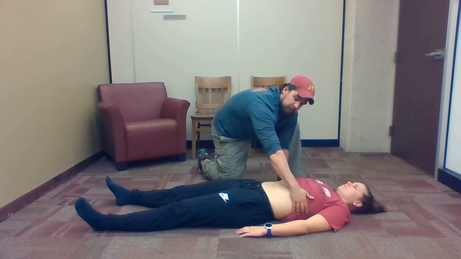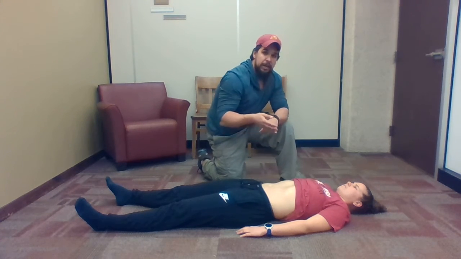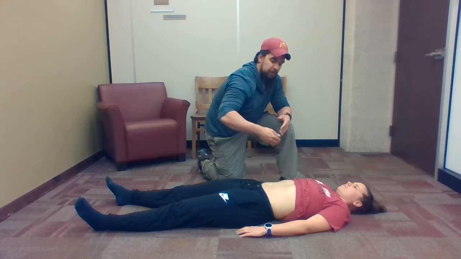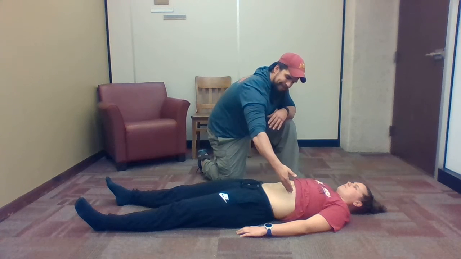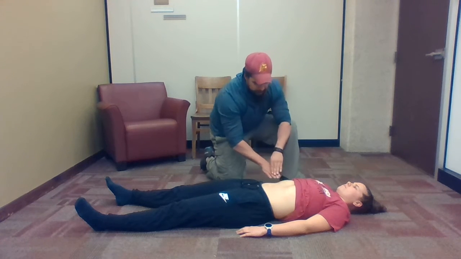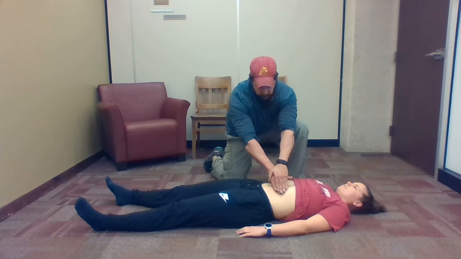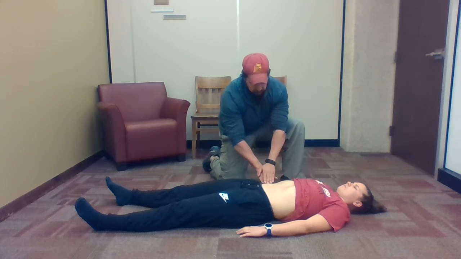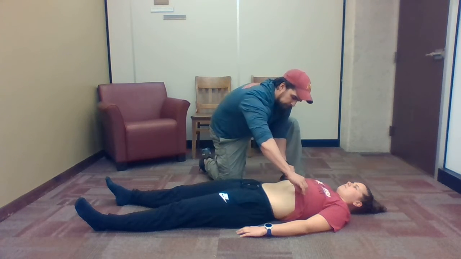I'm checking the ribs. This will also let me know if there's flail chest, which is 2 or more broken ribs on the same side, any other potential broken ribs or issues in the rib area. From there, I'm going to palpate the 4 quadrants. I'm checking for tenderness, bruising, swelling, discoloration.